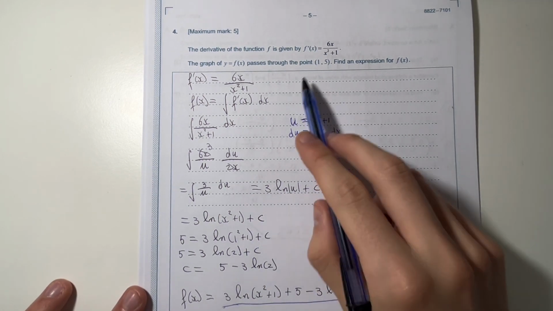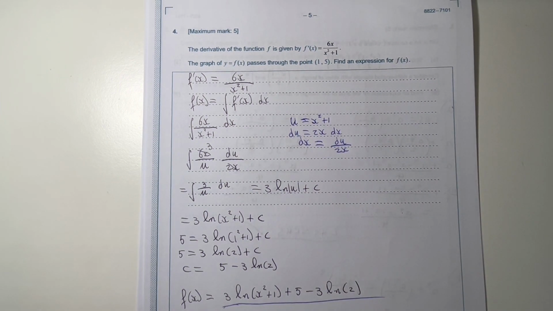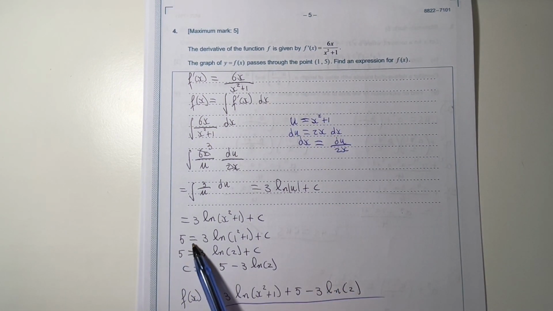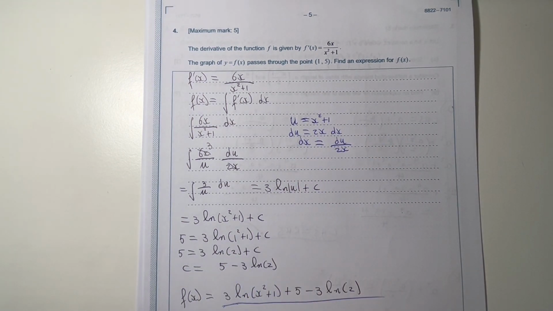Now, they actually gave me a set of coordinates, so I can actually find the value of c. What I can do here is this. I know that y is 5, so I can say 5 equals 3 ln of 1 squared plus 1 plus c.